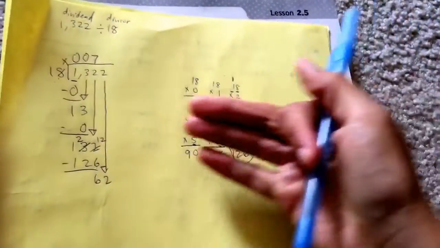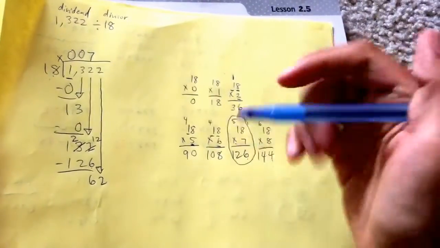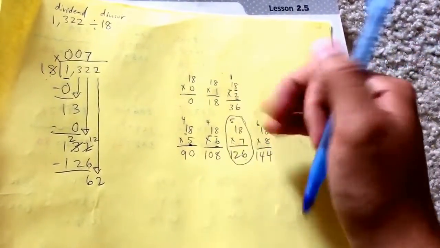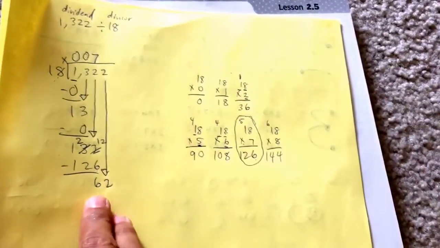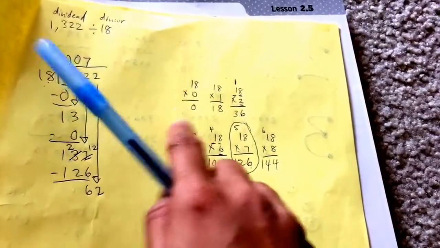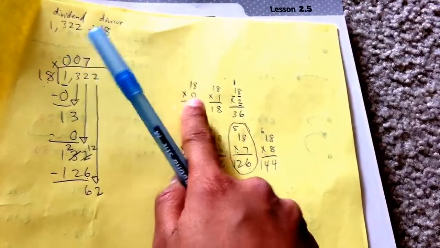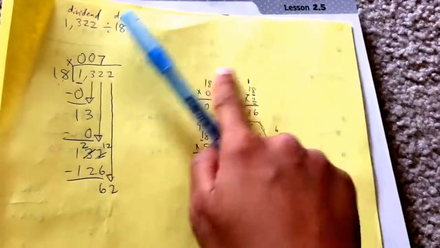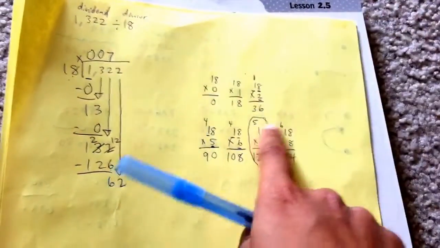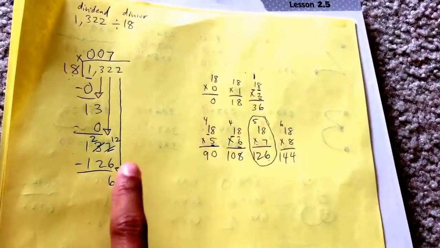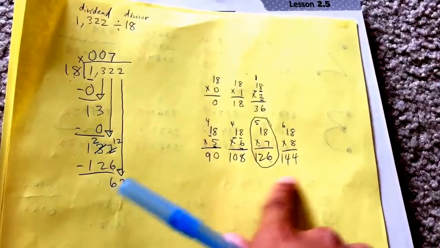This is the reason why I never want you to erase your work. One reason is maybe you just multiplied something wrong here, and I could easily see that. Another reason is if we want to get close to 62, we don't have to multiply 18 times 0, 1, 2, 5, 6, 7, 8, because we already did those. But looking at what we did so far, the funny part is 62 doesn't really help us with any of the stuff we've written out.